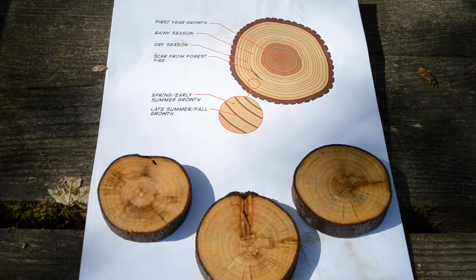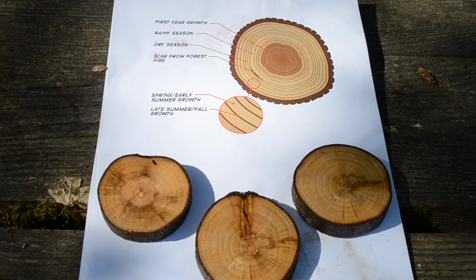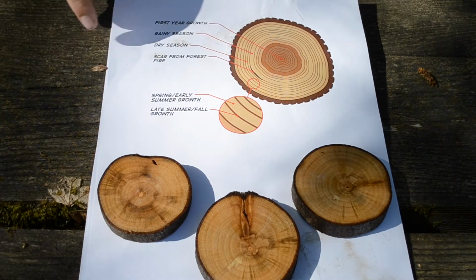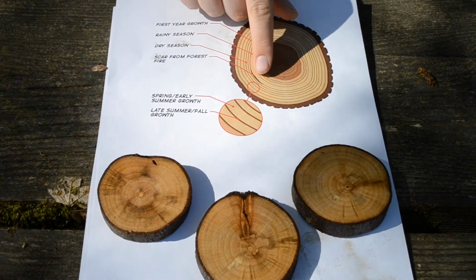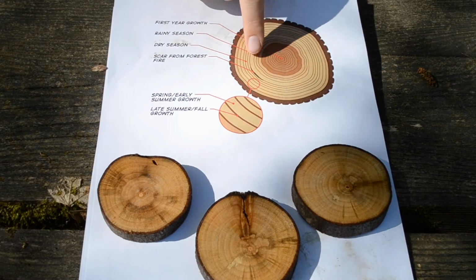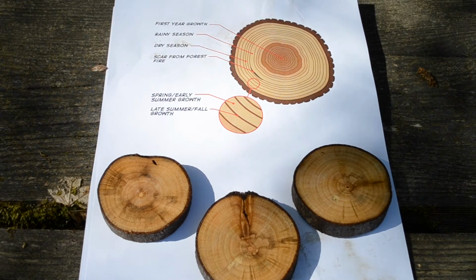The next one we have is forest fire. This is caused when a fire in the area occurs and the tree is physically scarred. We don't have any examples of a forest fire, luckily. We have not had any forest fires here at camp, but I will be putting a photo of what a forest fire would look like on a tree cookie. We kind of have a picture here. It would physically look just like a gash in the tree where it's scarred and it had to grow over.